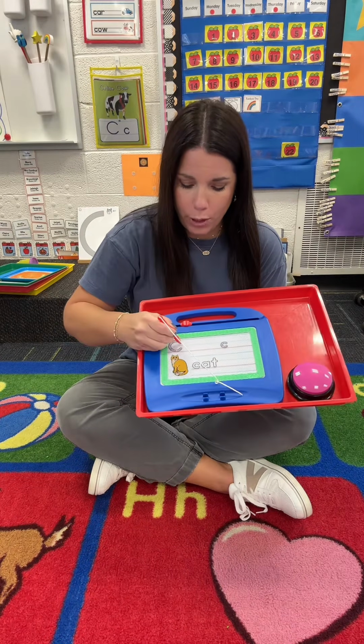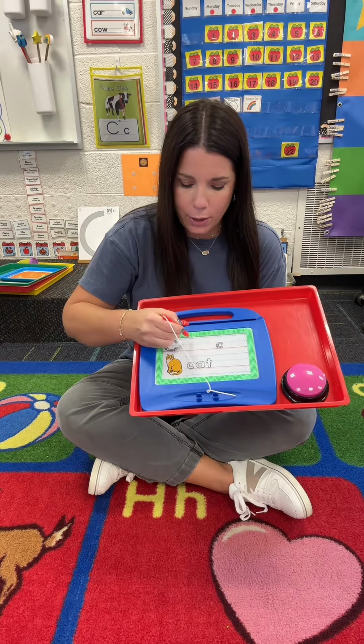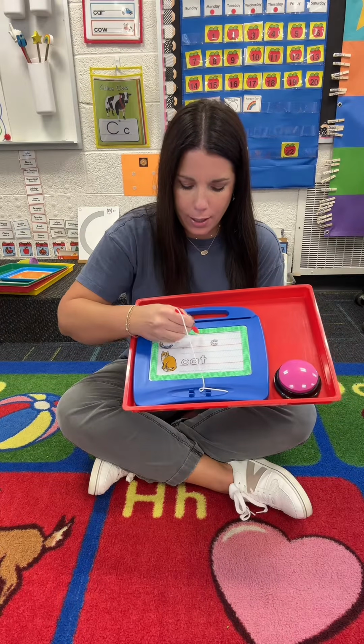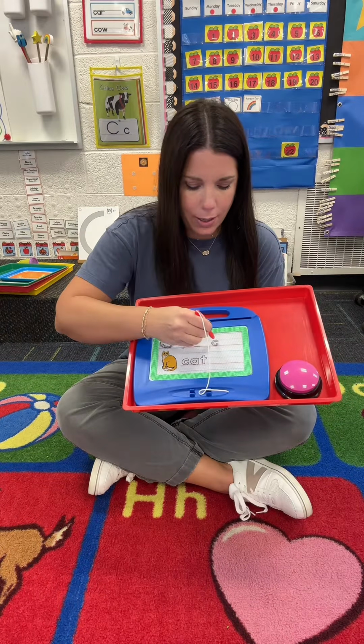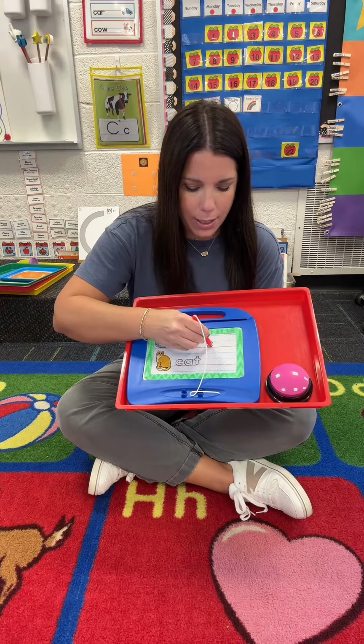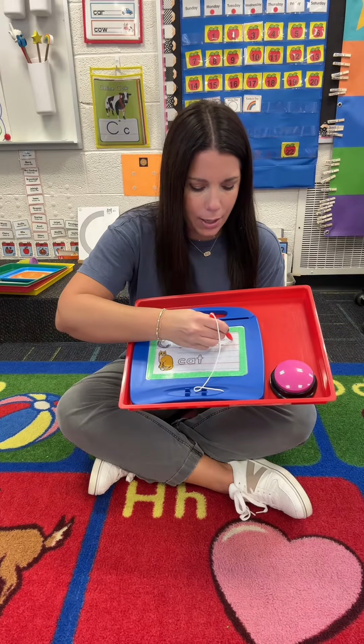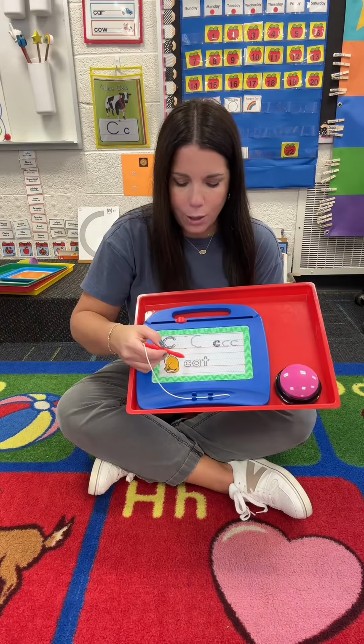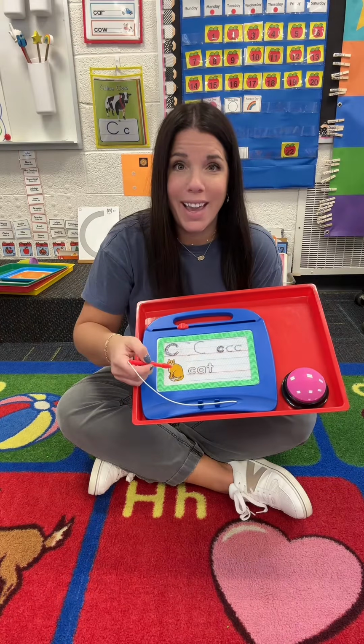And on this tracing board, you're going to trace the letter C and then try making it. C says K. And then there's a lowercase c, it's smaller. C says K. Then you can try making this word that starts with C, cat.